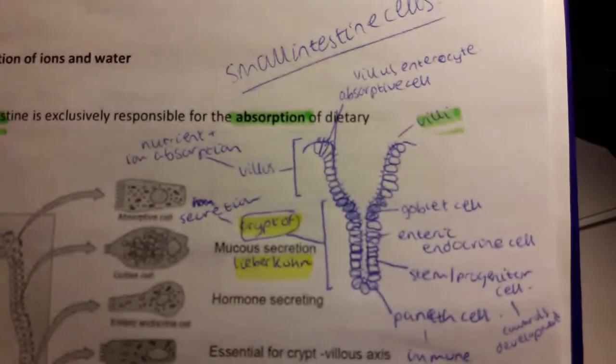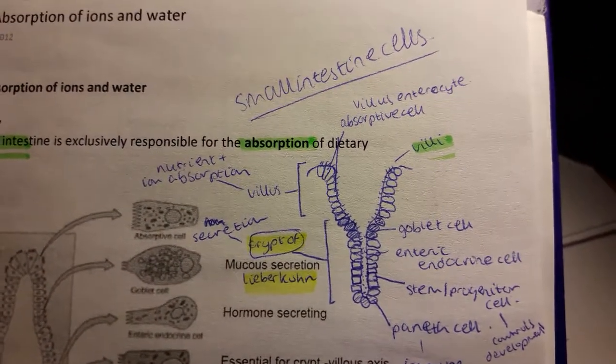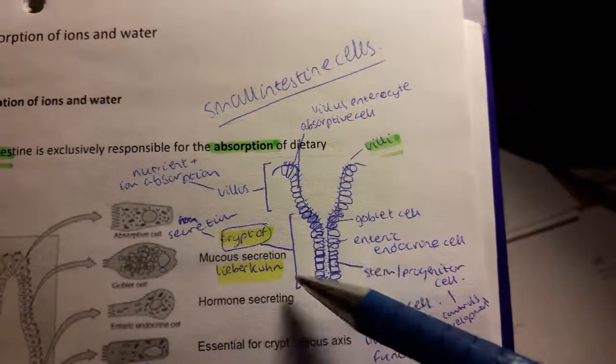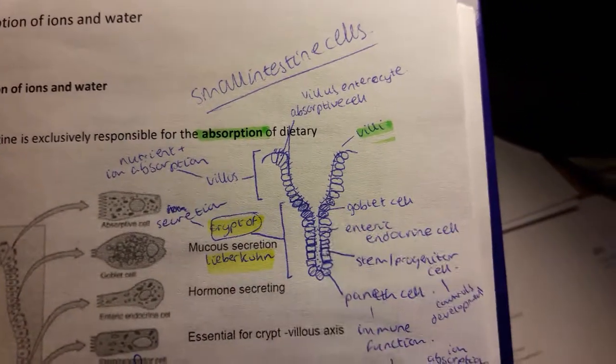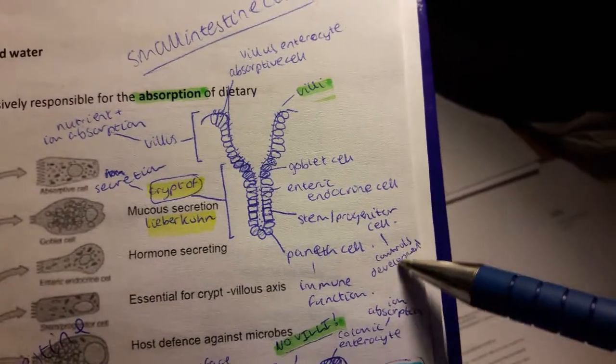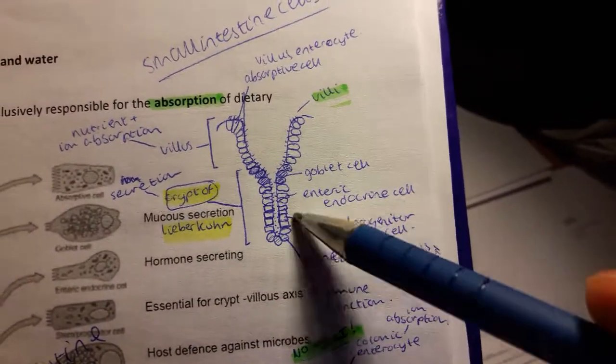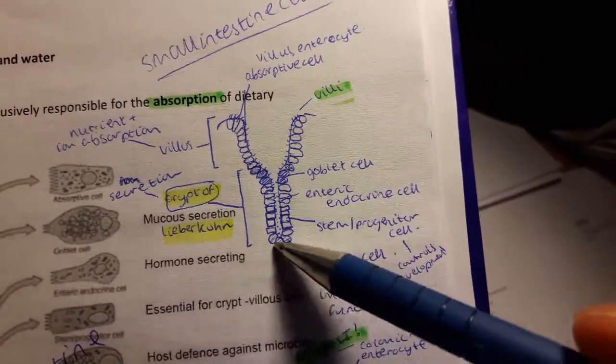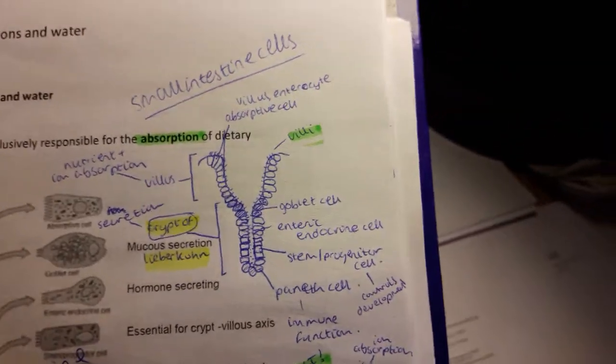So, absorption of water and ions. Let's see what we've covered so far. We looked at the small intestine, the fact that it's got villi, as well as crypts of Lieberkühn, the villi for absorption, the crypts of Lieberkühn for secretion, with the stem/progenitor cells, rectangular shaped, for development, and the Paneth cells at the bottom for the immune function.